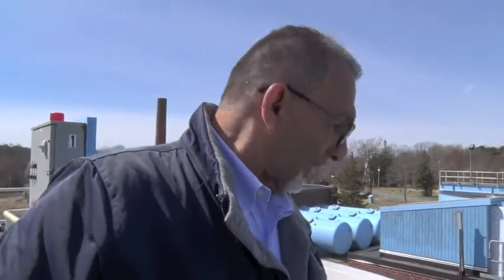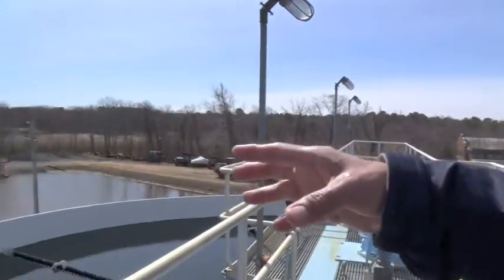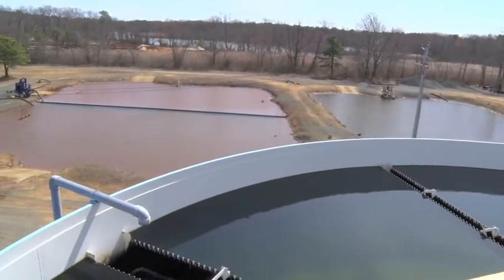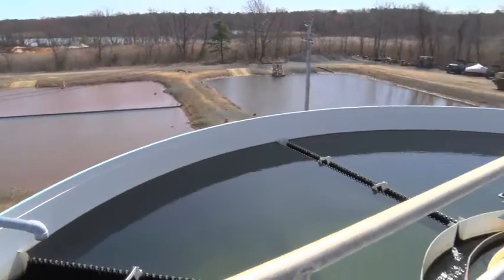Once that iron is removed, it goes to these lagoons over here. And from here, all that sludge is pumped to what we call the drying bed. If you look on the other side of those bushes, the trees, you see people working over there. That mud that you see over there, that's iron.